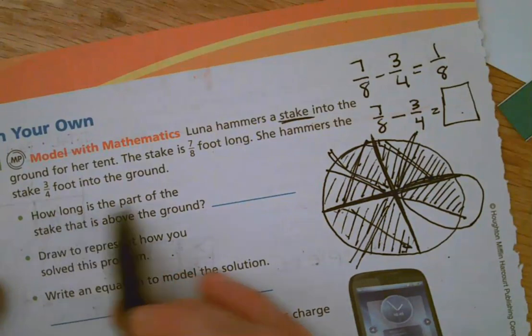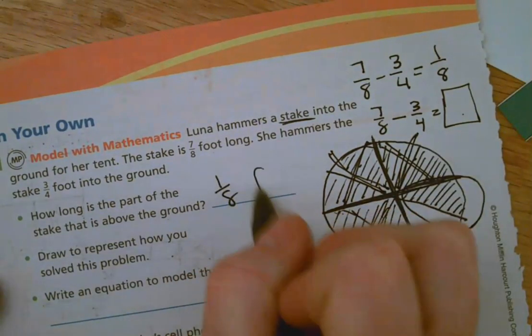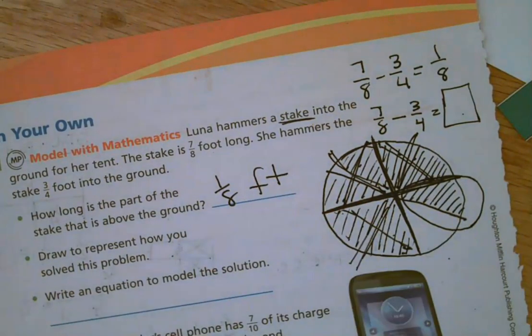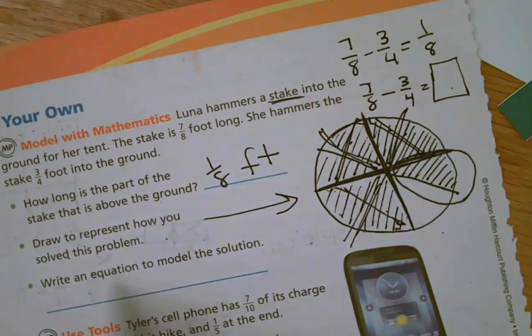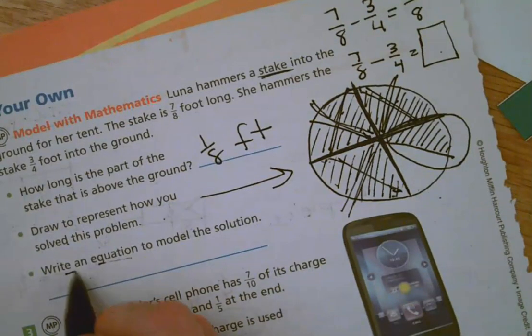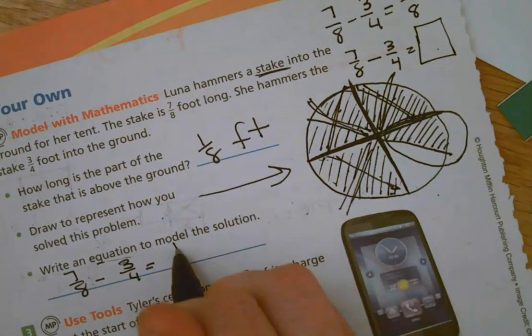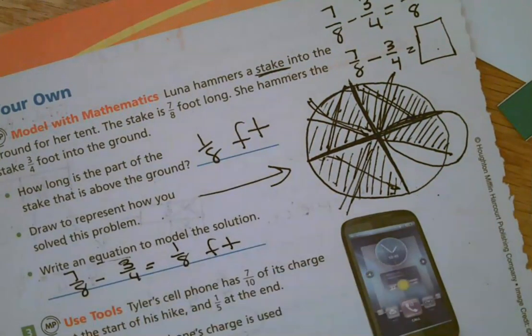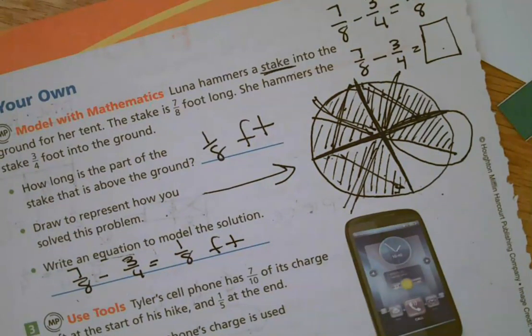So how long is the part of the stake that is above the ground? It is 1/8 of a foot. Draw to represent how you solve the problem. There it is. Write an equation to model the problem. Well, our equation was 7/8 minus the 3/4 is equal to 1/8 of a foot. Okay, this part doesn't show the working it out. That just shows the original model or equation.